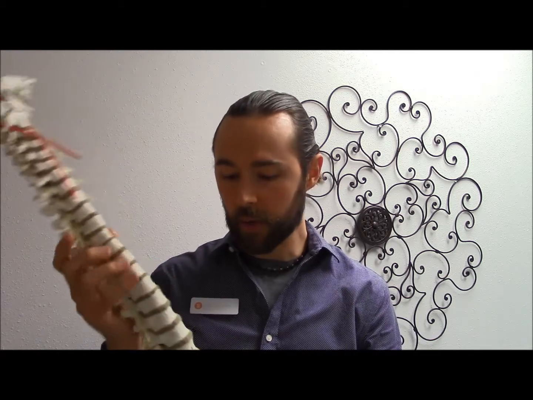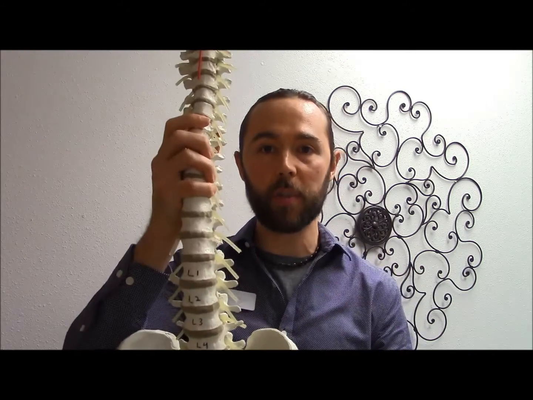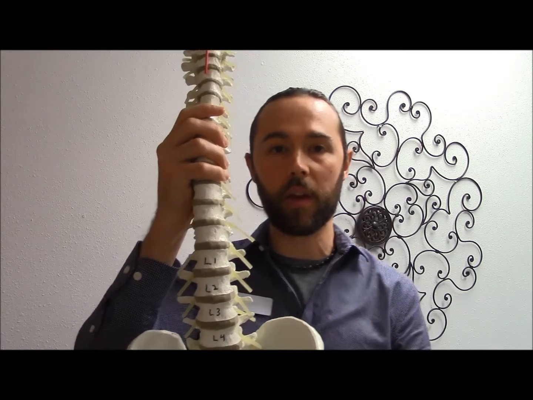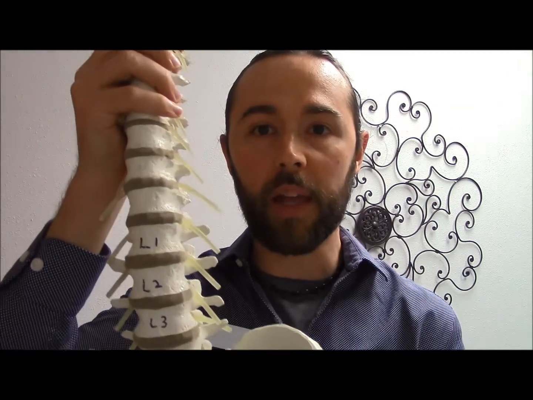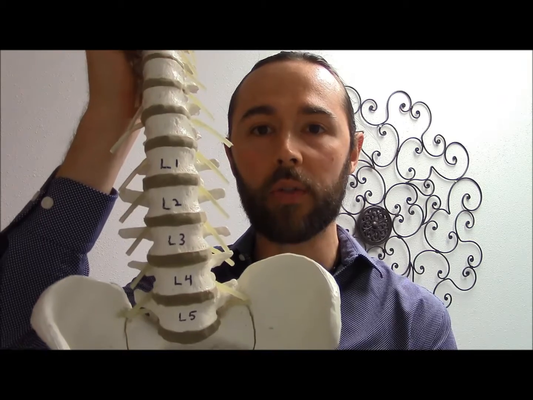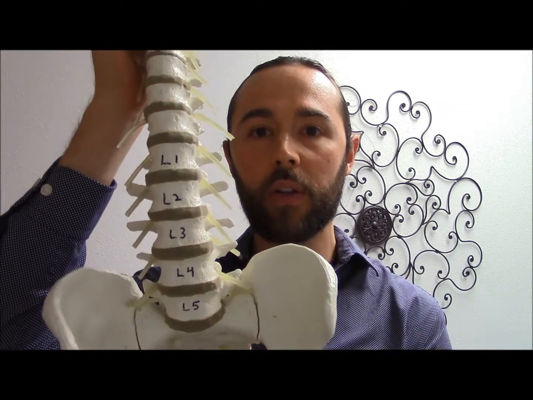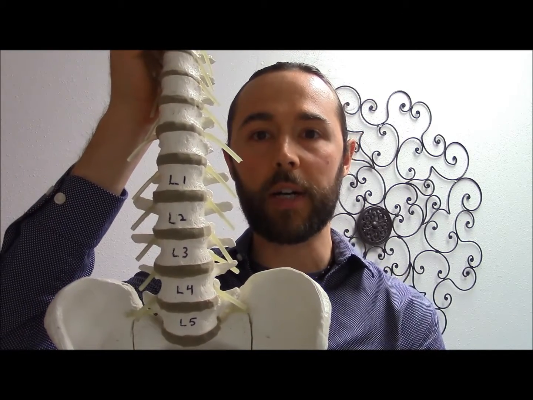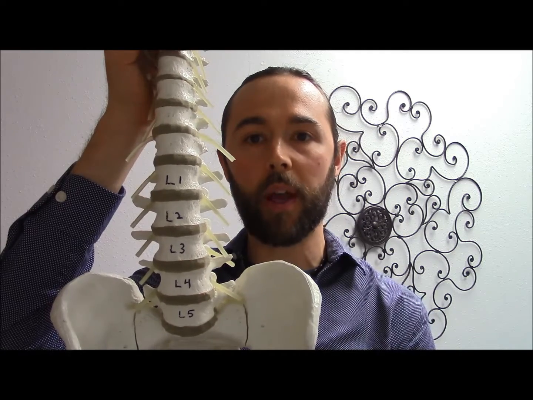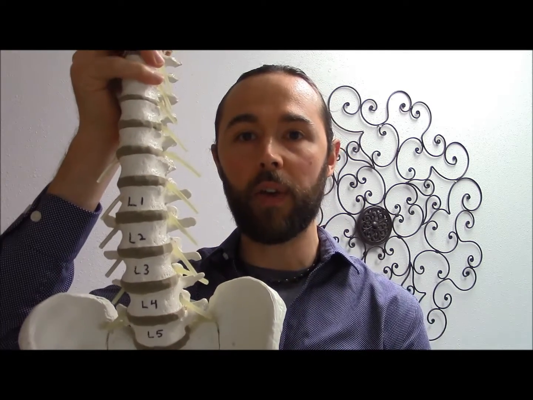So what I want to do first is go into some anatomy of the spine so you can understand what we're dealing with. From the front view here, here's the spine. I'm not sure how well you can see that on the video, so let me do a little close-up here. I've got them labeled there, L1, L2, L3, 4, and 5. Those are your lumbar vertebrae, the bottom vertebrae in your spine, sitting right on top of the pelvis.